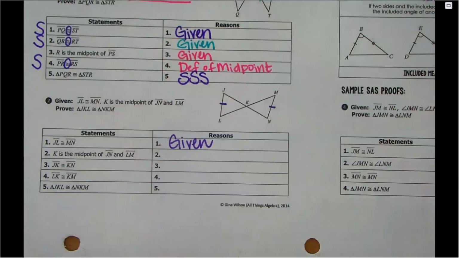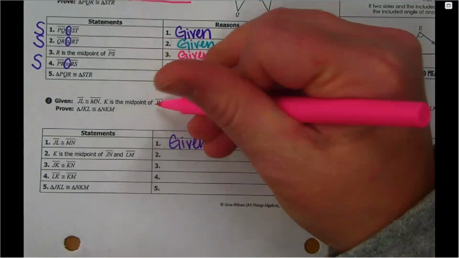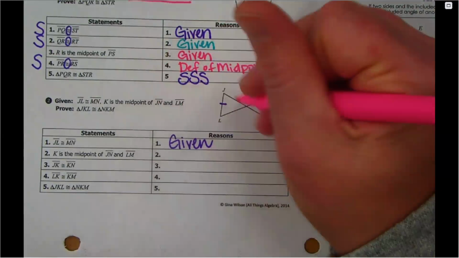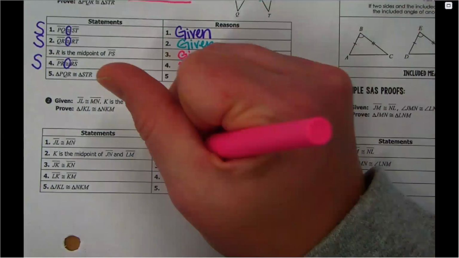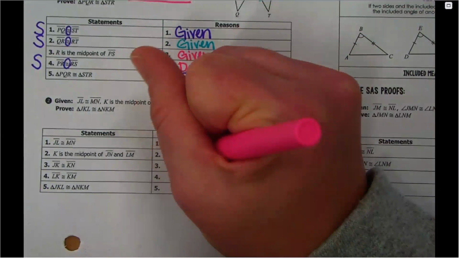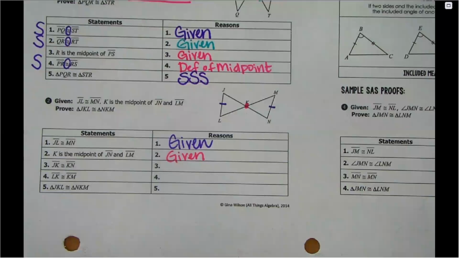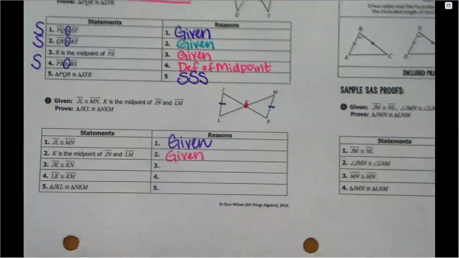Then number 2 says K is the midpoint of JN and LM. So that's the midpoint. So that's easy right there. That's the given. Then it says that JK is congruent to KN. Well, how do they know that?